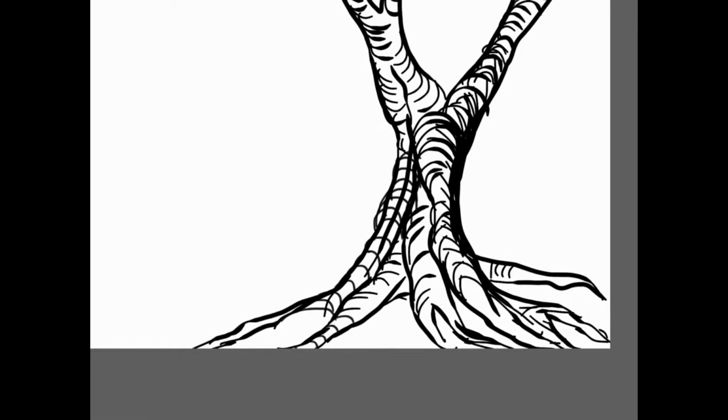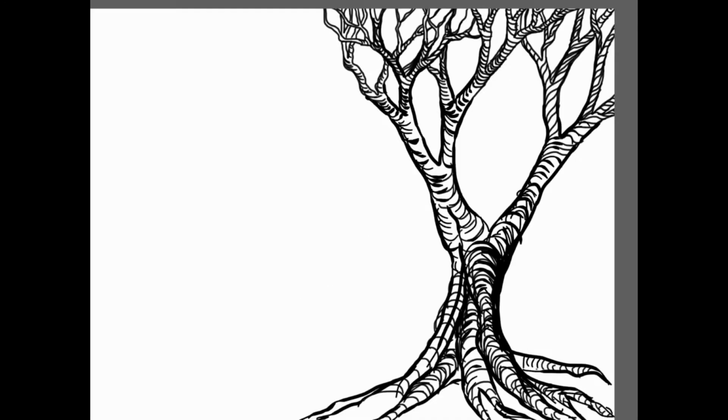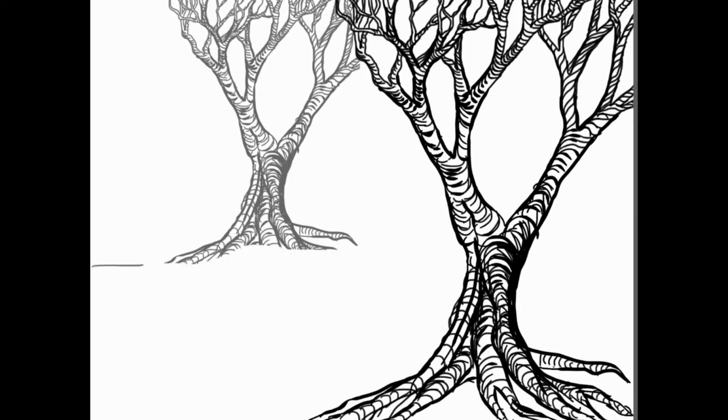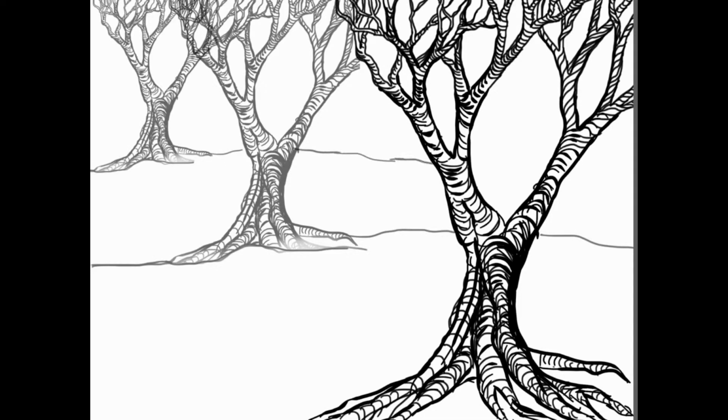So you've got your foreground, and you have your middle ground, and then way in the distance, higher up and even smaller, you have your background. So that gives your picture a sense of depth.